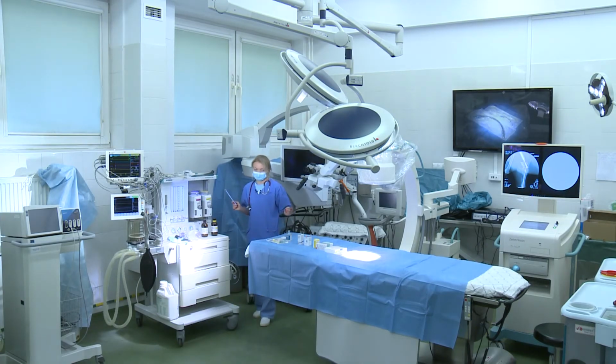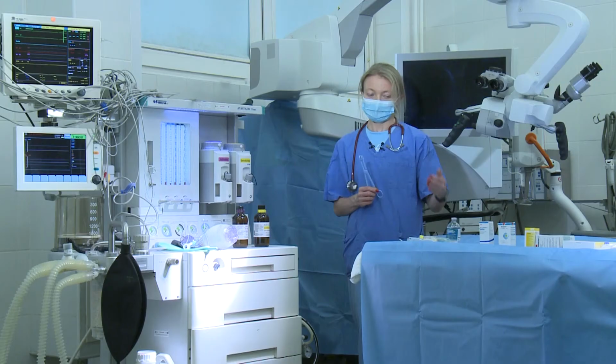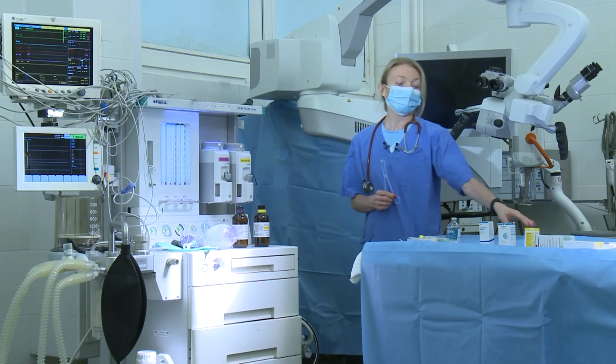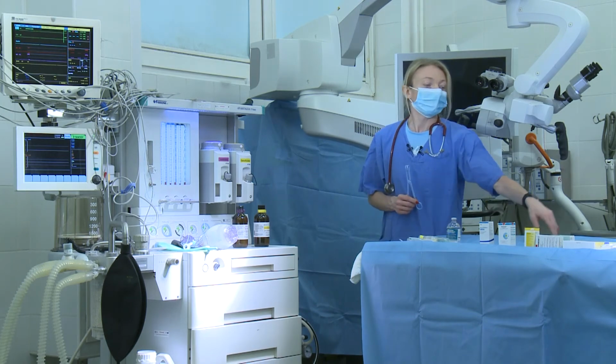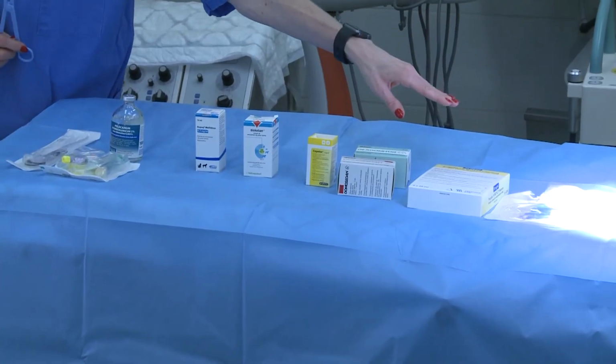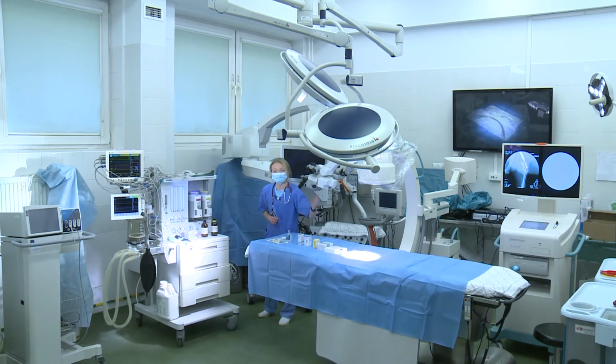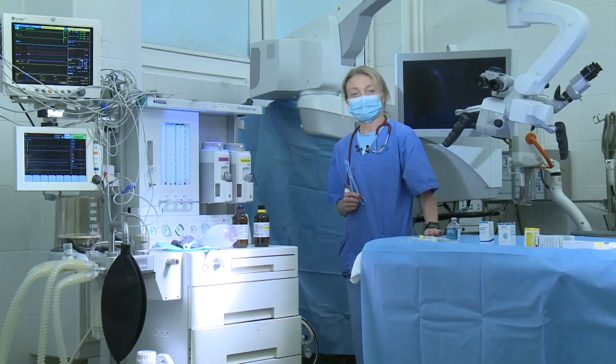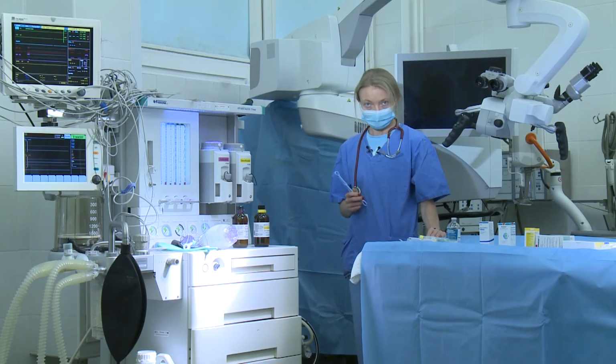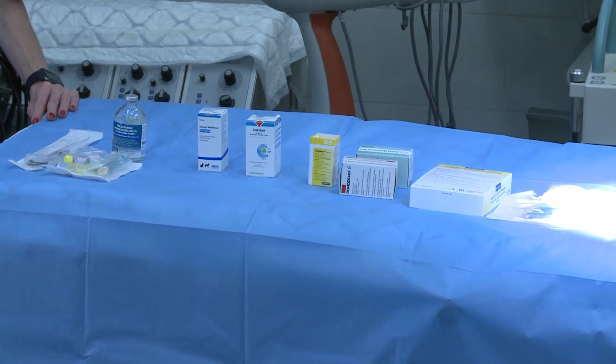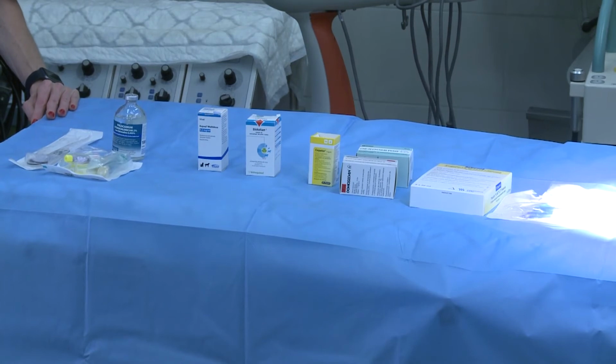All of the techniques which we have here, so local techniques, infusion techniques, and the inhalational one, when we combine all of them, we call this balanced anesthesia. This is the type which is currently used worldwide, everywhere, anytime.